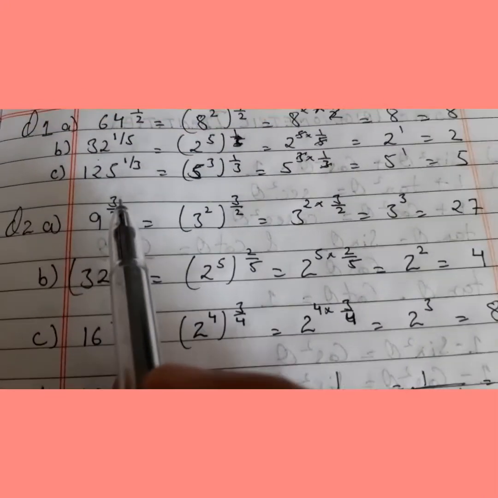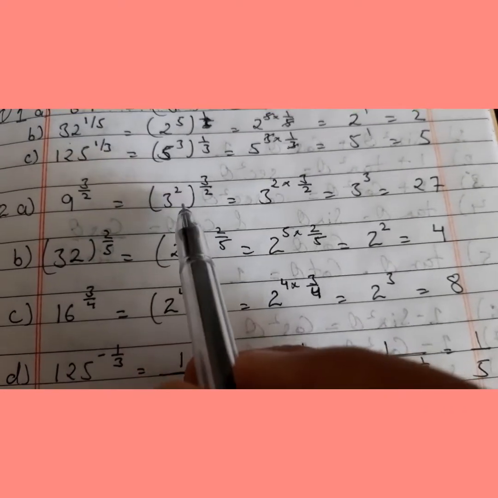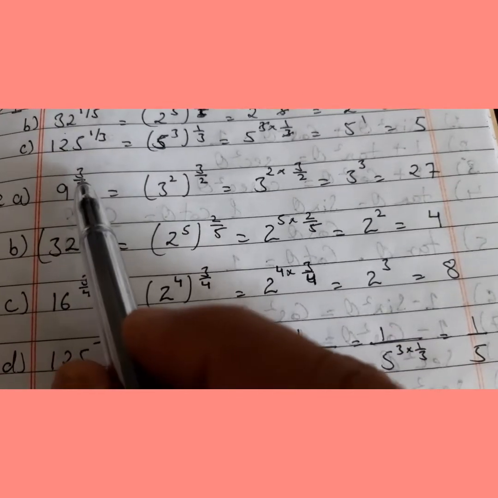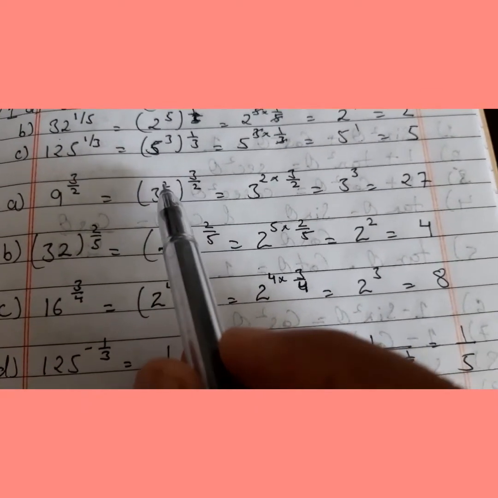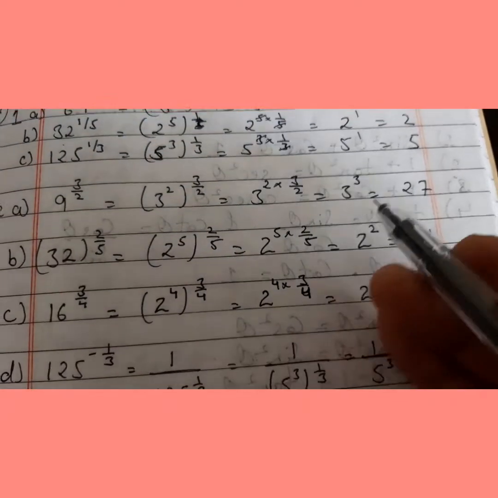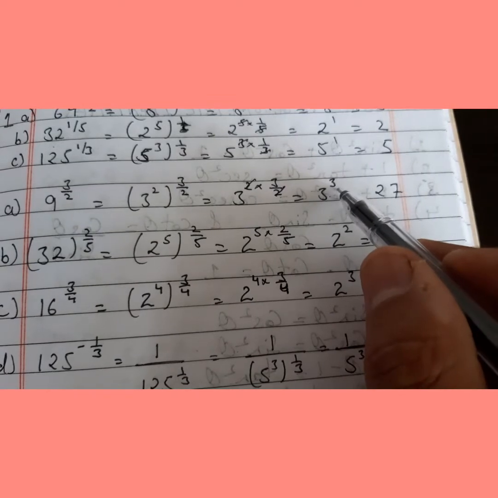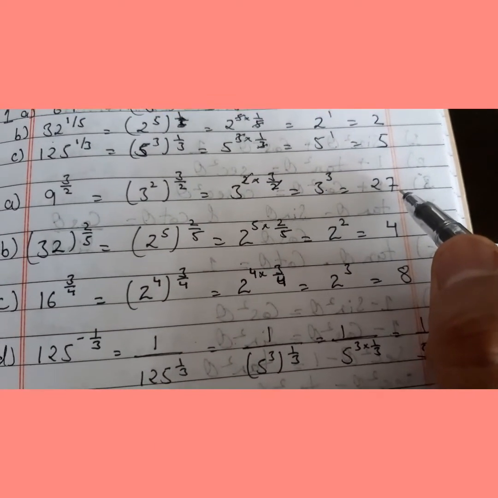So 9 raised to power 3 upon 2. This is the first part. So we can write 9 in the form of 3 square, 3 3s are 9. So 3 square, right? And this power we can write outside the bracket. Again use the second law. It means 2 into 3 upon 2, and we can cancel 2 and 2. So 3 raised to power 3. When we multiply 3 into 3 into 3, the answer is 27.